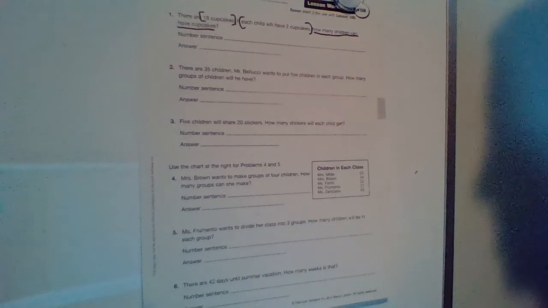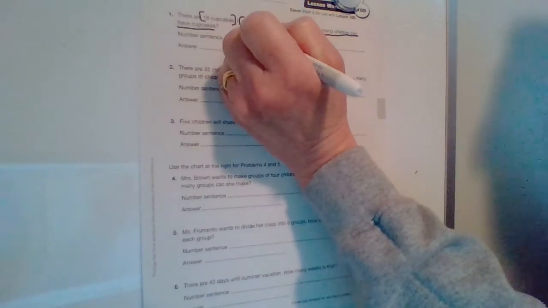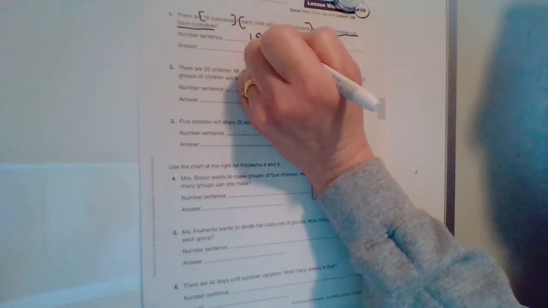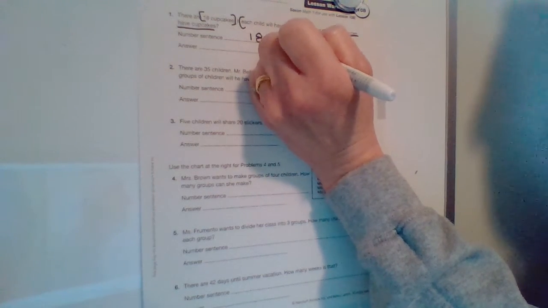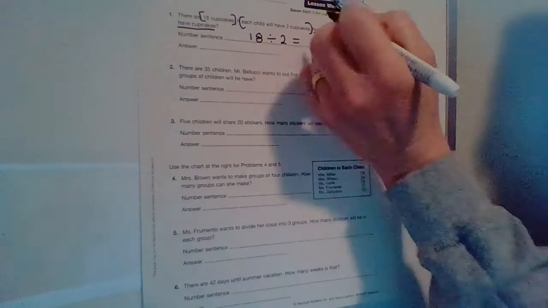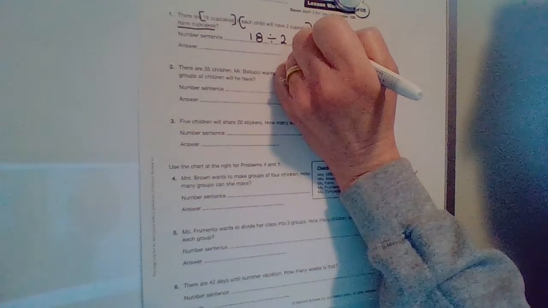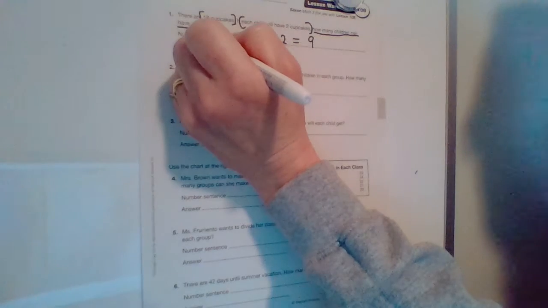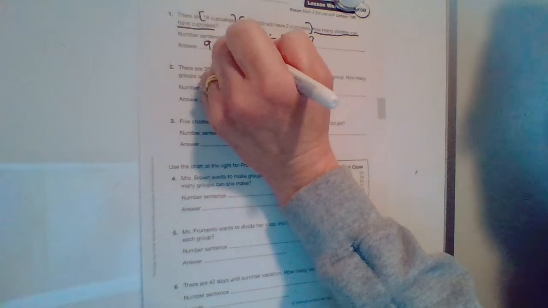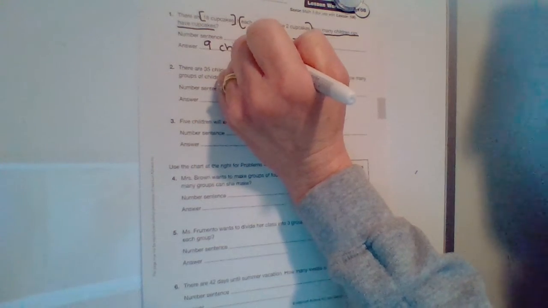So this is going to be division, and you're going to start with 18. You're going to divide that by 2. 18 divided by 2 is 9. So 9 children will have cupcakes.